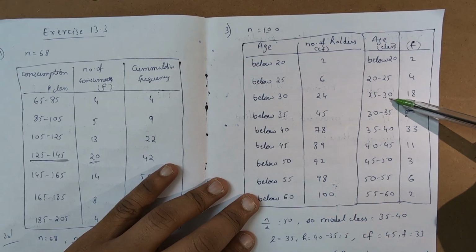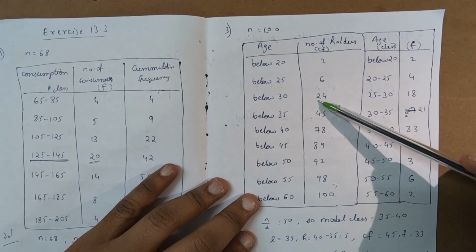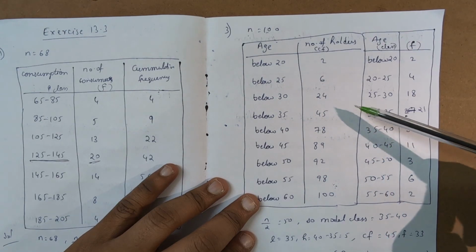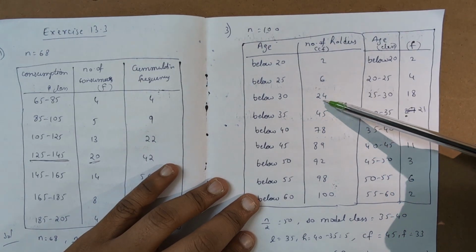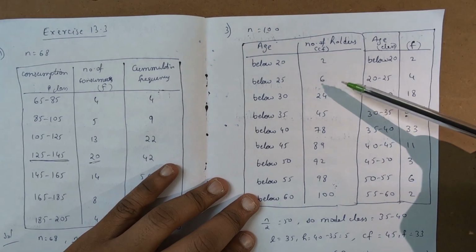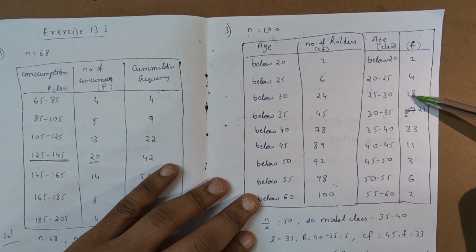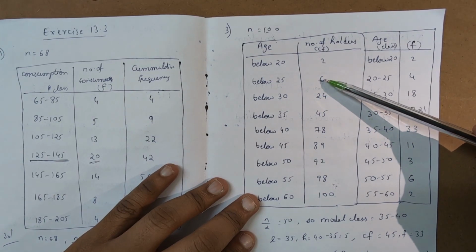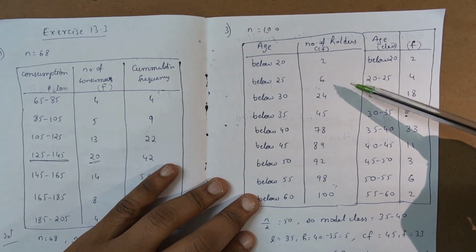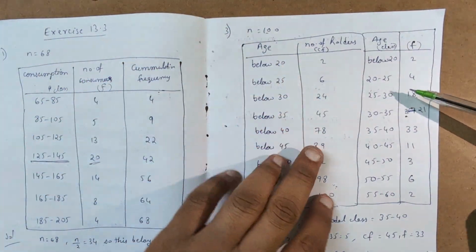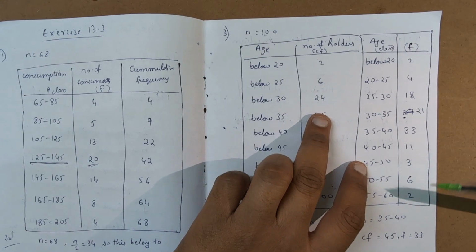The same way for 25 to 30, here you can see below 30 the total value is 24, but we want only 25 to 30, so it should be the subtraction of 24 minus this value. So below 30 minus all the below 25 values, that is 6, we get 18. If you have confusion, you can directly use these two columns to get the next values.